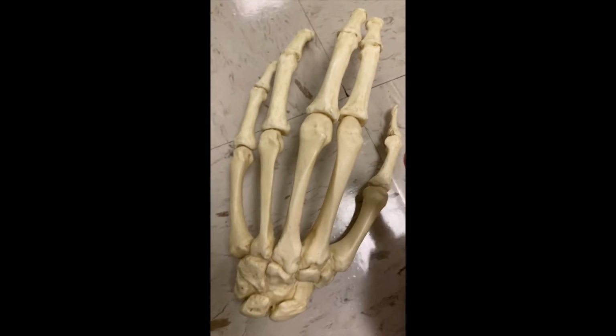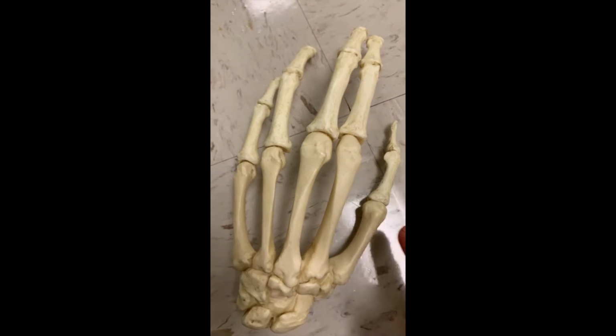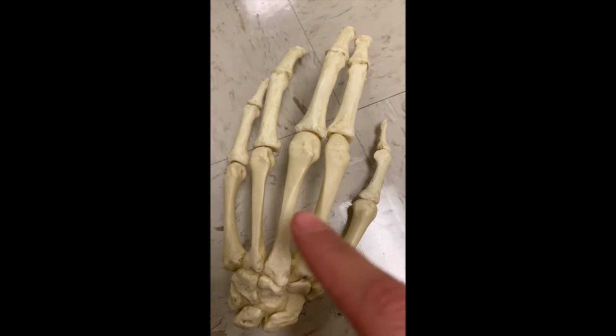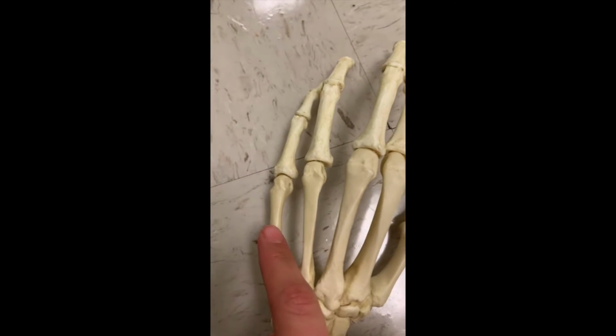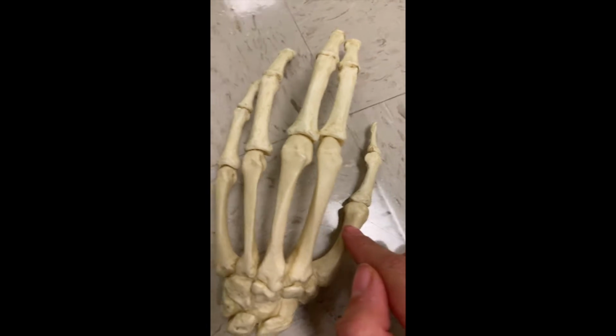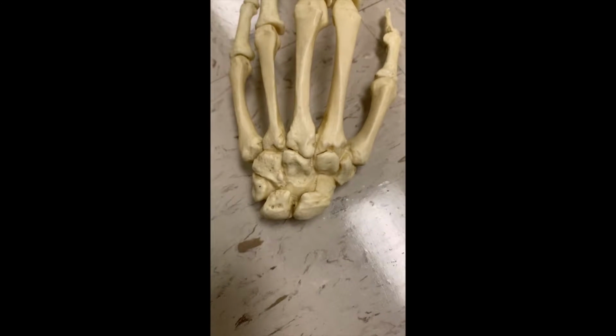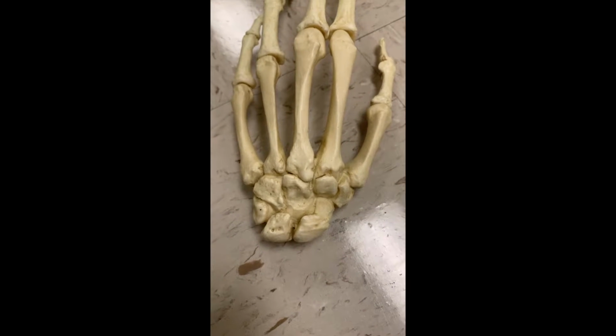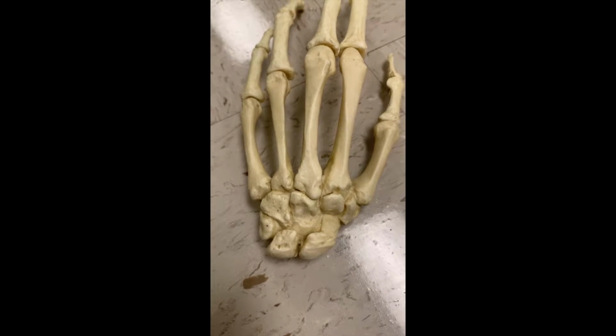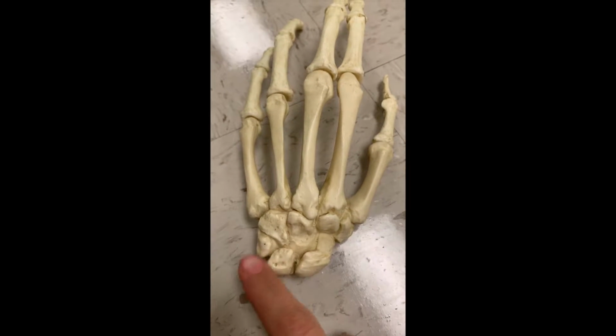The next set of bones include the metacarpals. So we have our first metacarpal, second metacarpal, third metacarpal, fourth metacarpal, fifth metacarpal. First metacarpal starts with your thumb, and fifth metacarpal ends with your pinky. Okay, now the following bones that we're going to look at are the 8 small bones that make up the carpal bones, aka your wrist.